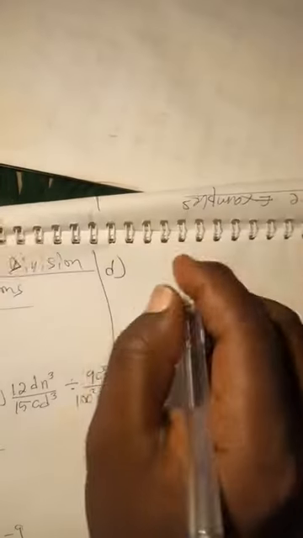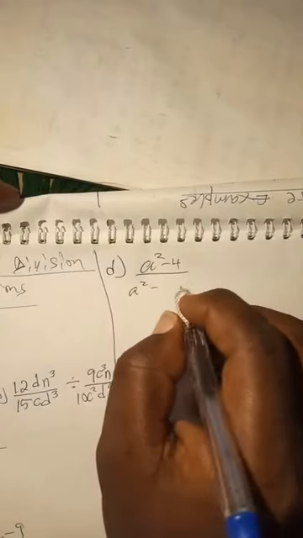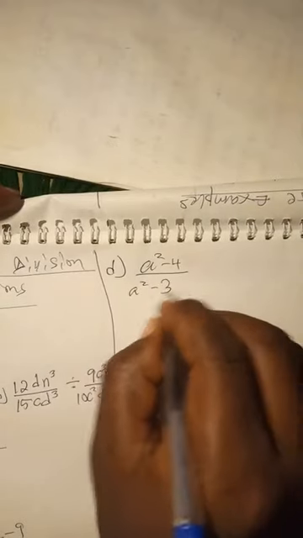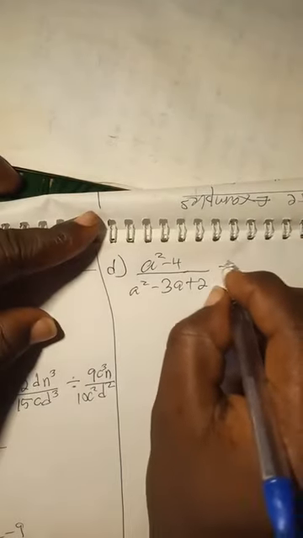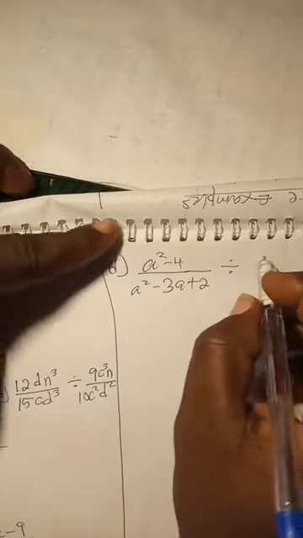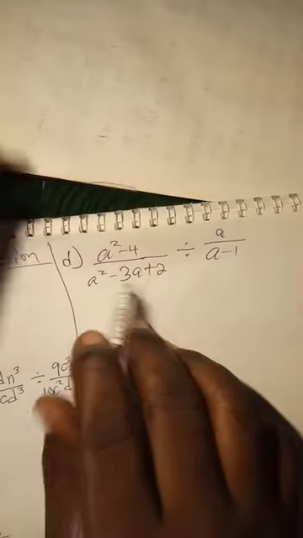In D, we have (a squared minus 4) over (a squared minus 3a plus 2), divided by a over (a minus 1). Good, this is a good one. The only problem we may have here is the denominator. We have to factorize it.